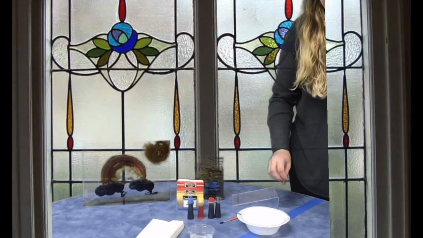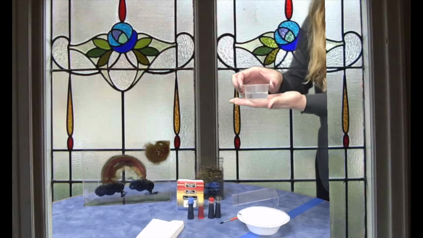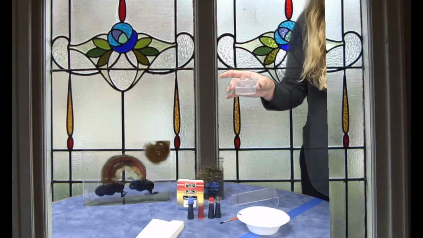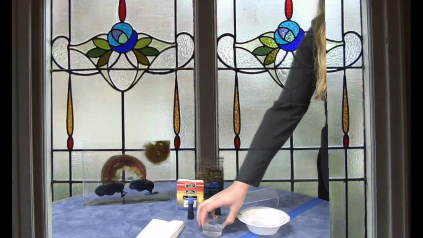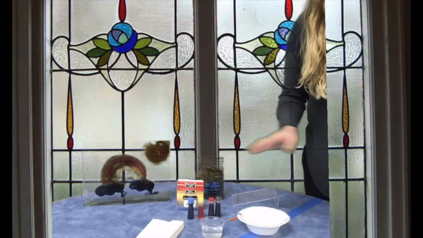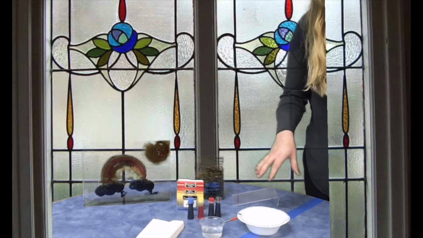You're going to want to use more glue than food coloring. Here we have the glue that came in your grab-and-go kit. There should be plenty of glue for the project, but you want to use a lot of that glue. The glue is going to help create that glass effect, which is really cool.